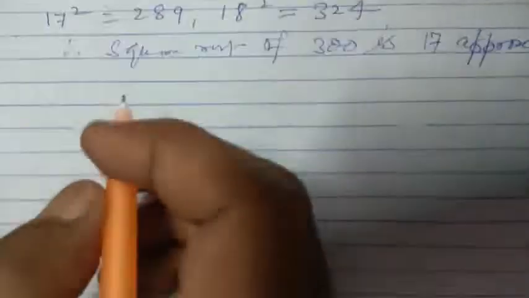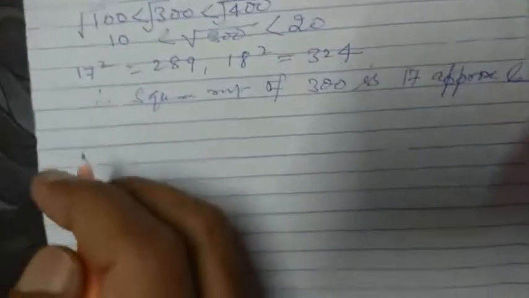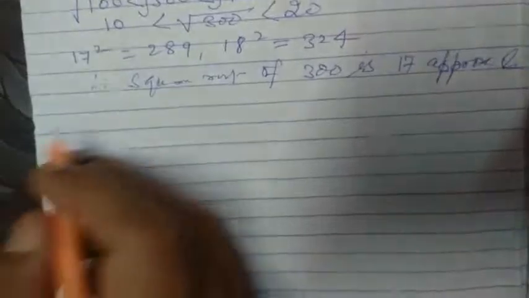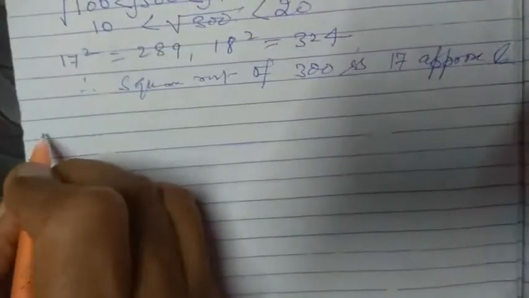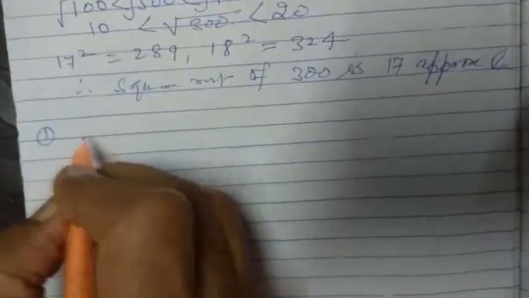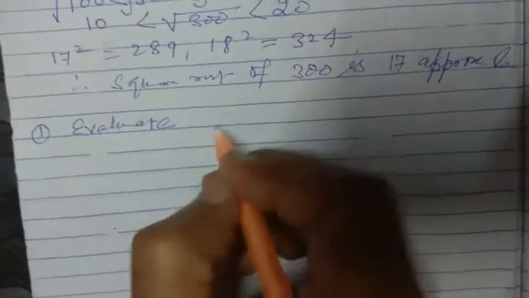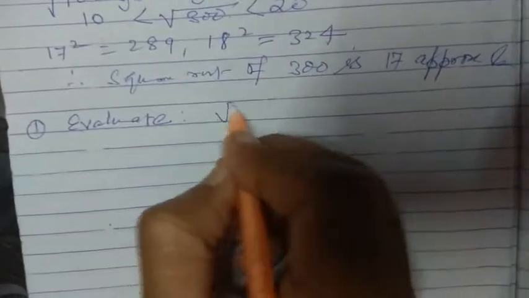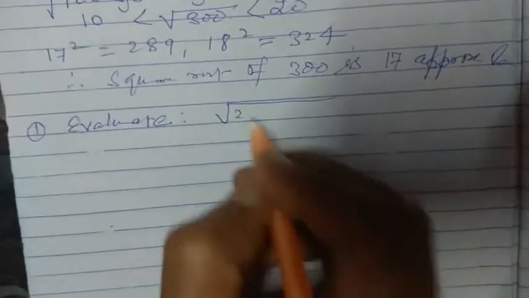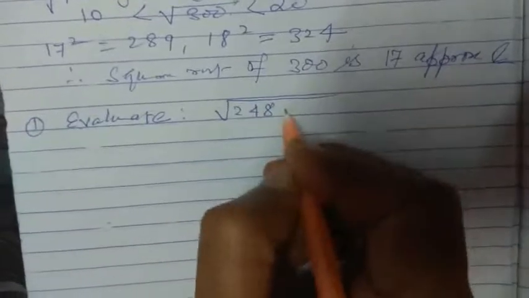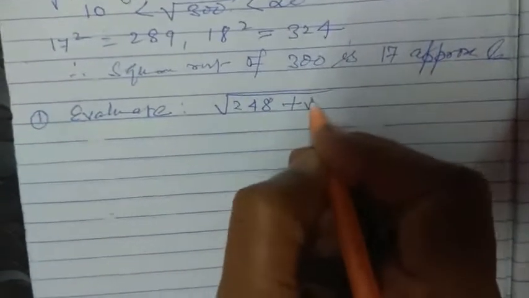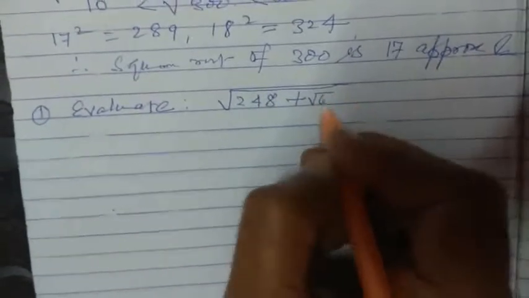Student, I am giving you a question from the brain teaser, which is given in your book. Question number 1. Evaluate under root 248 plus under root 64.